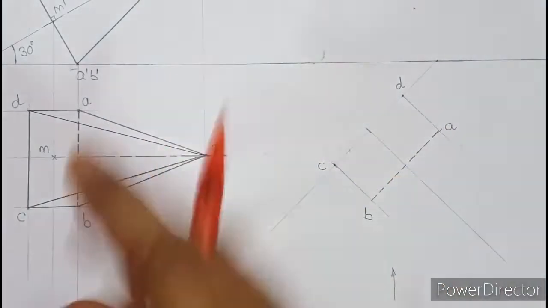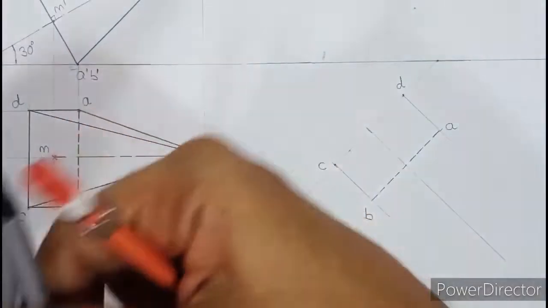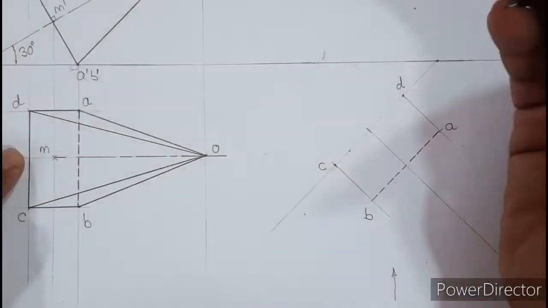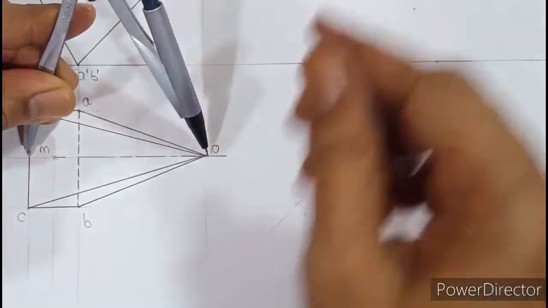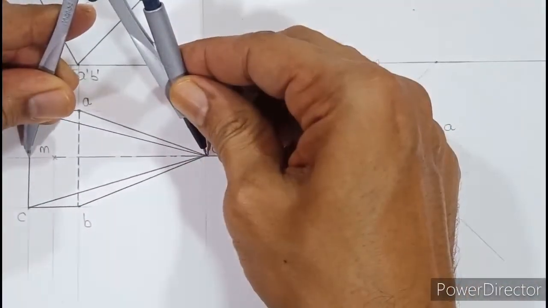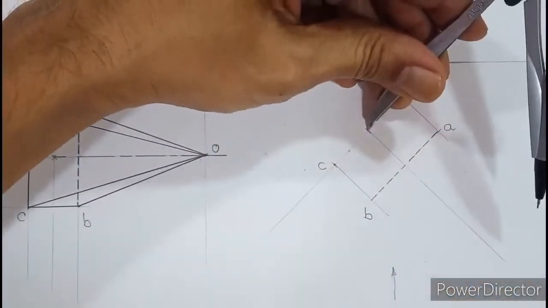Now how to get O and M first, let us see. What you will be doing is, in the compass, from DC to O, take the whole length, or you can even take from the dotted line to O, that will also do. So I'll take the whole length in the compass.